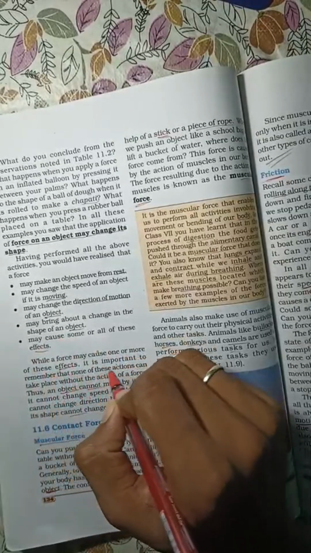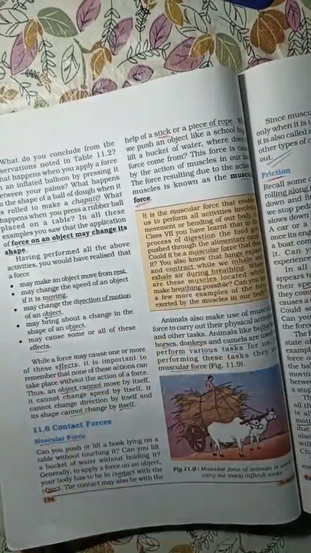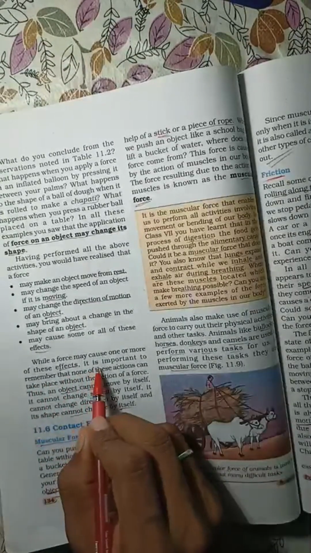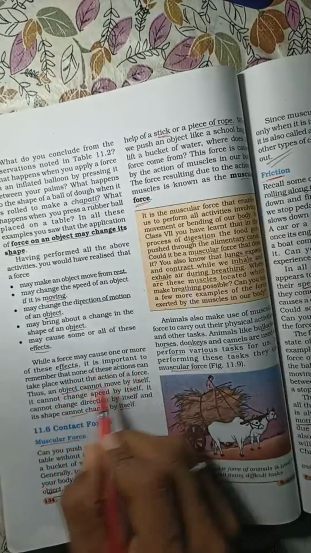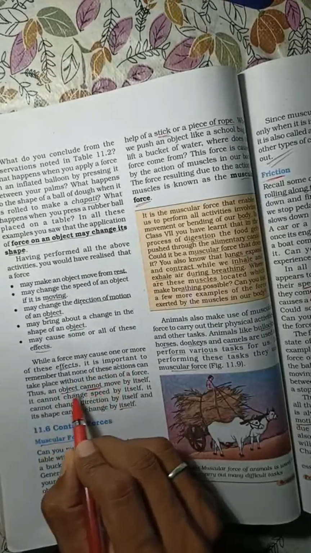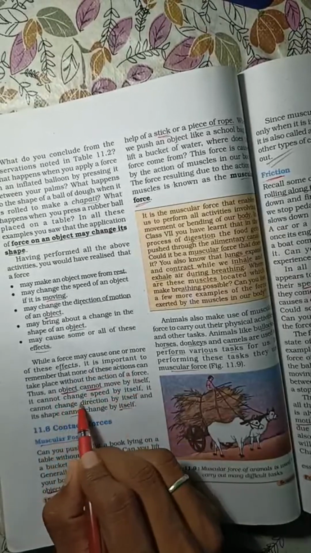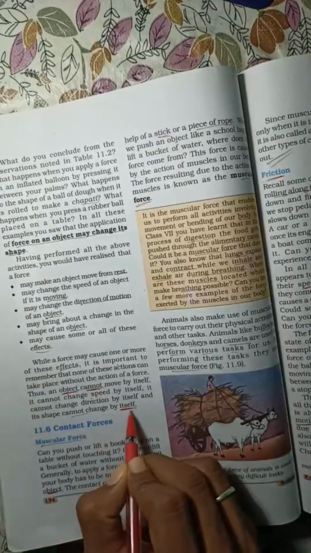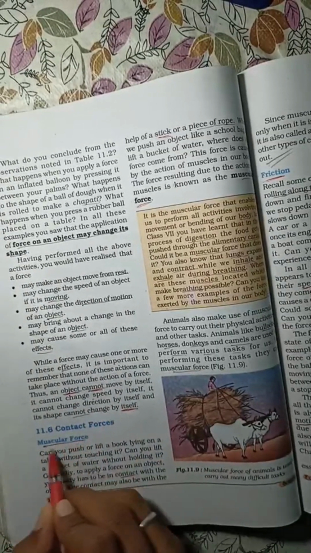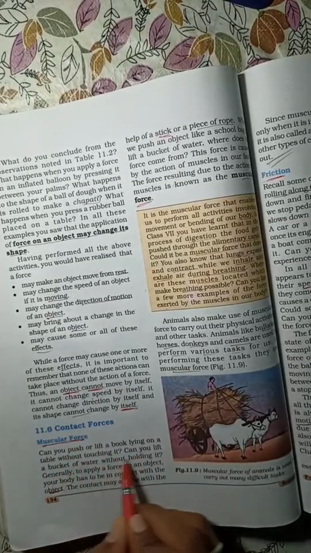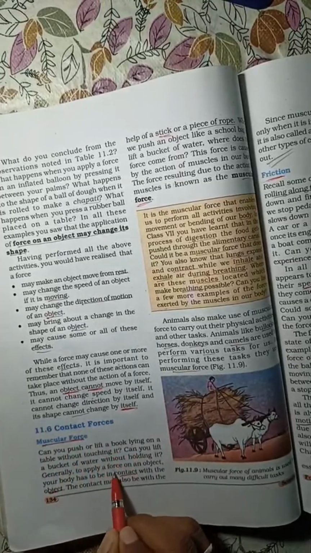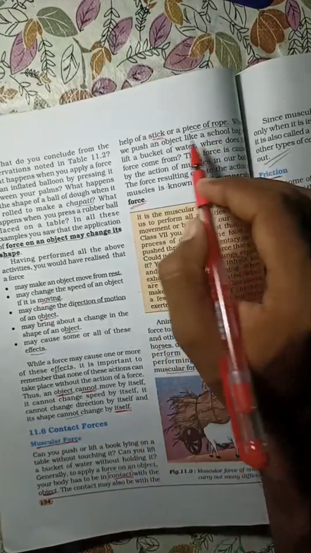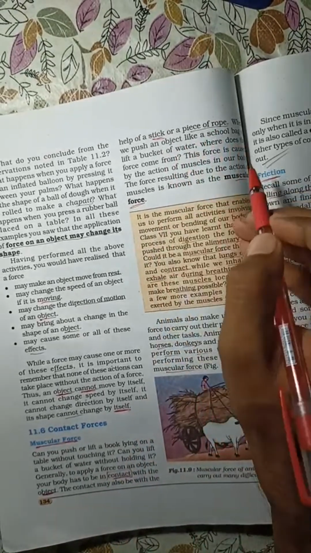If a force may cause one or more of these effects, it is important to remember that muscular force is necessary to bring it about.